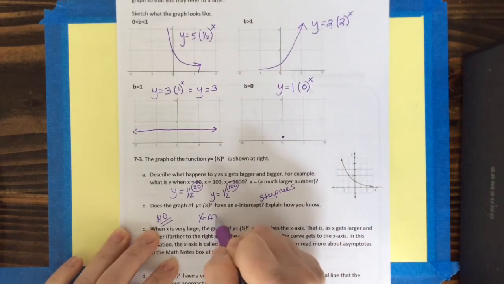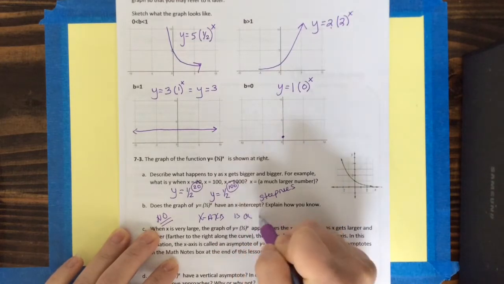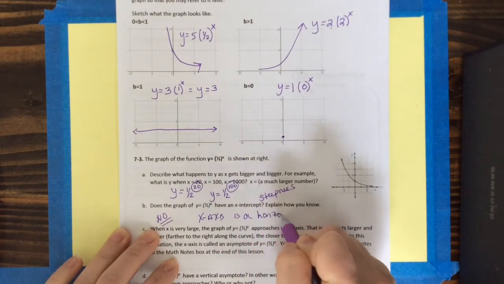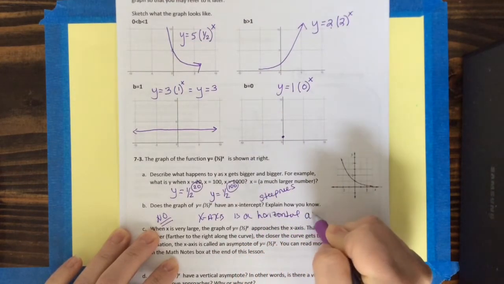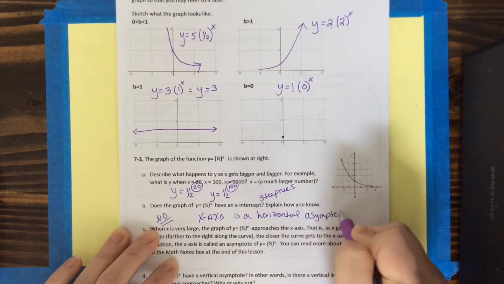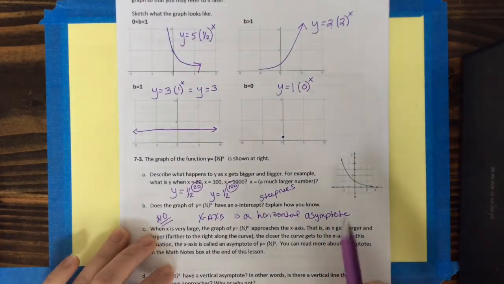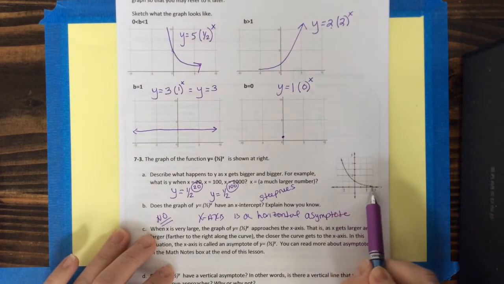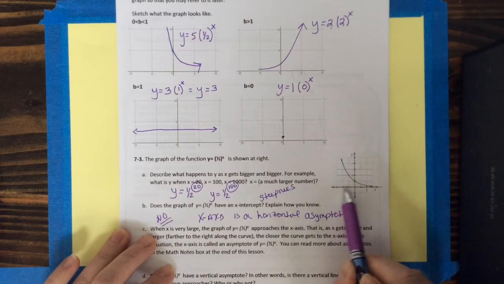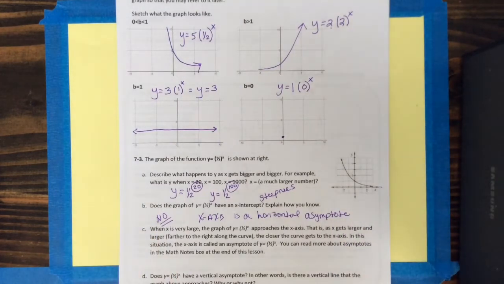So the x-axis is a horizontal asymptote, meaning it's never going to cross. It's going to get closer and closer and closer to the x-axis, but it will never cross it. When x is very large, the graph of y equals 1/2 to the x approaches the x-axis.